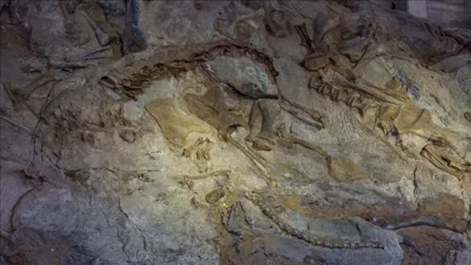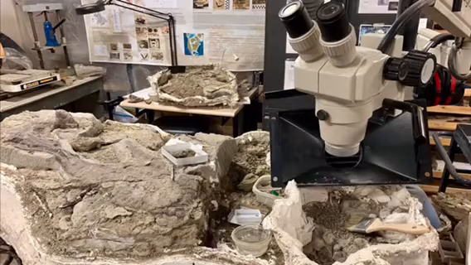Paleontology is the study of fossils, and a paleontologist is a person who studies those fossils. Sometimes this happens out in the field where these fossils are discovered, and sometimes it happens in a lab. The fossils and some of the rock around the fossils would be transported to a lab so that paleontologists can continue to study what they found.